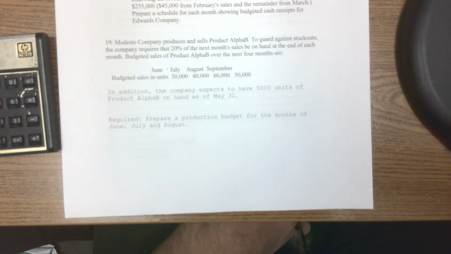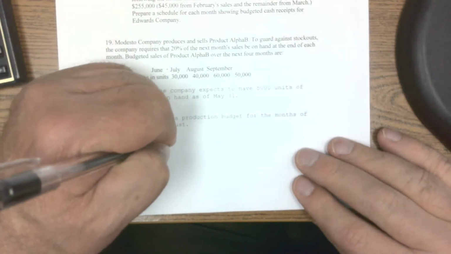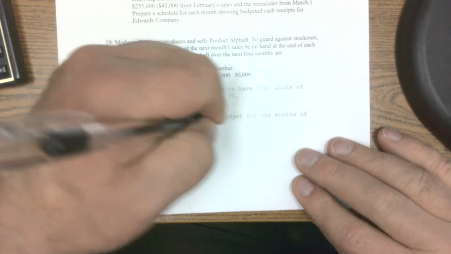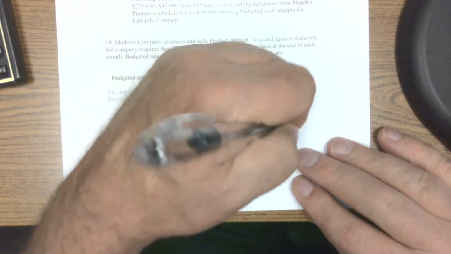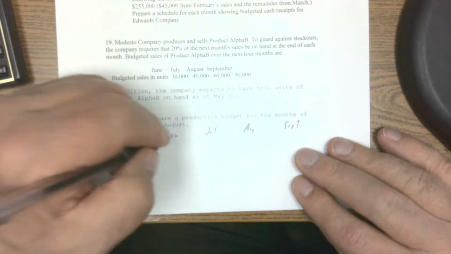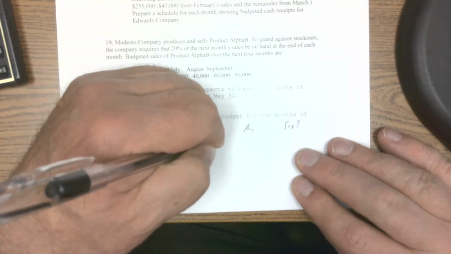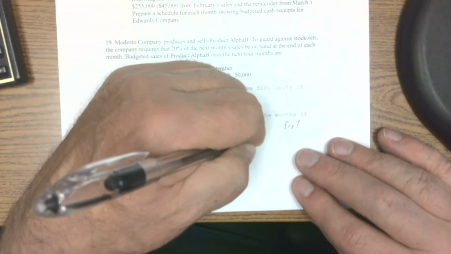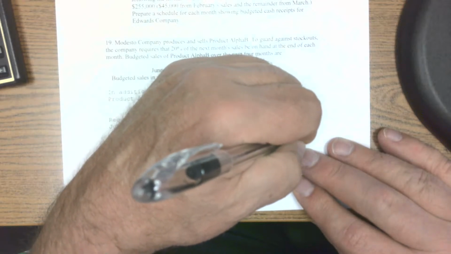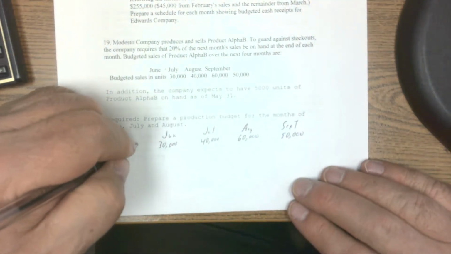Prepare a production budget for June, July, and August. So we've got June, July, August, and September: 30, 40, 60, and 50. Okay, so that's our sales.